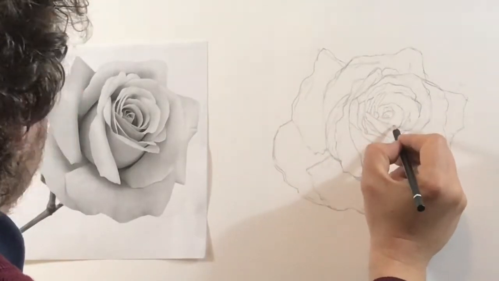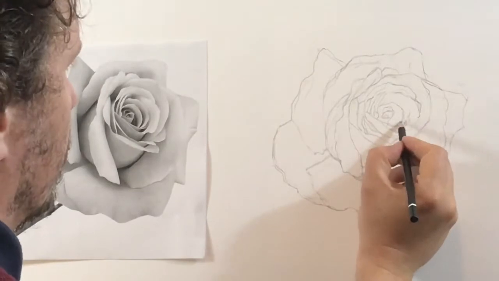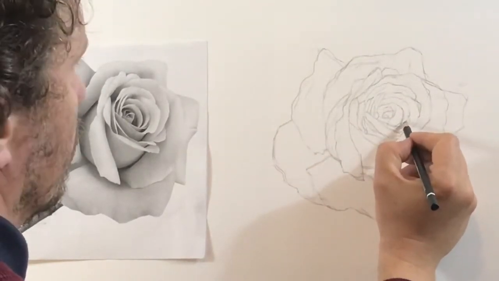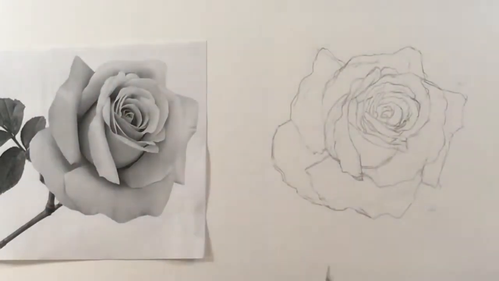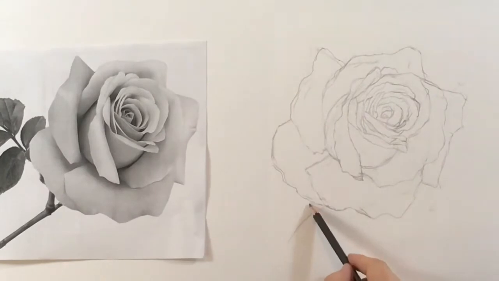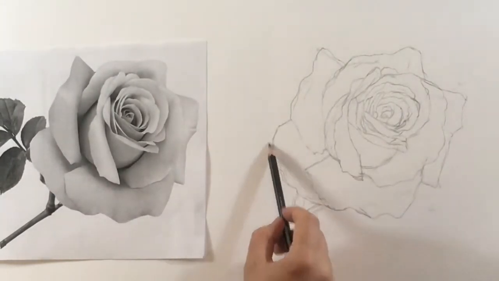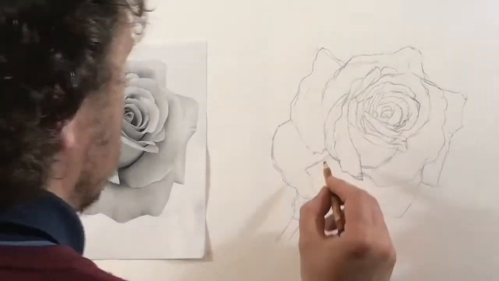Here we go. I'm drawing the internal petals. Here we go. It's enough. Let's just outline this part, but we are interested in the flower. Now we concentrate, we focus just on the flower.